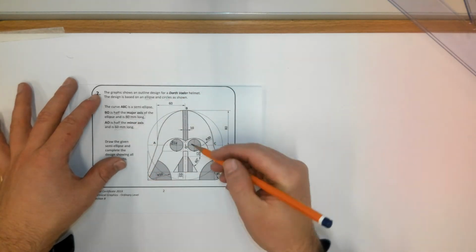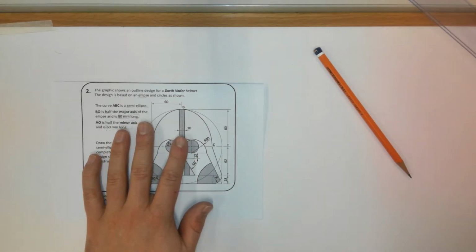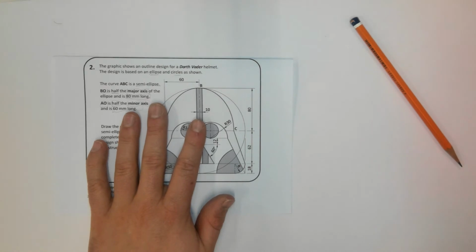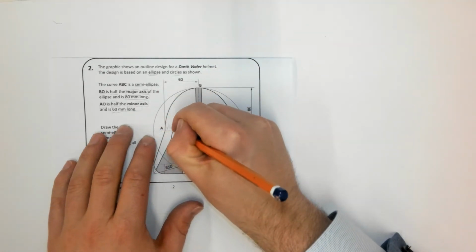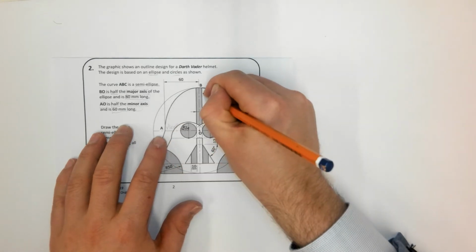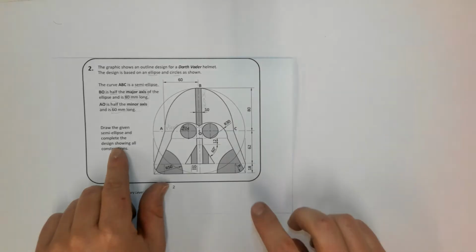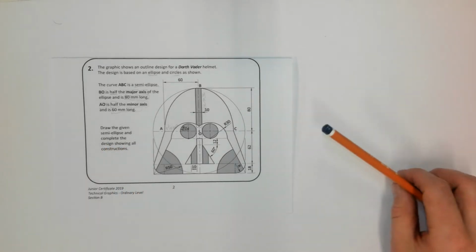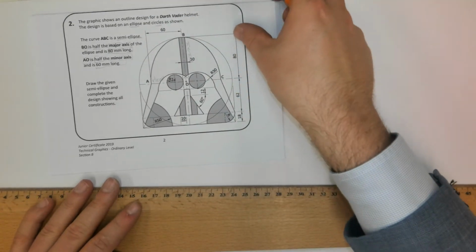So AO, the minor, is running across. The minor is here and the major is going this way. Draw the semi-ellipse and complete the design showing all constructions. Right, so let's get going.